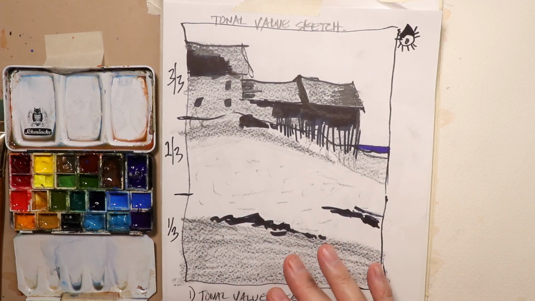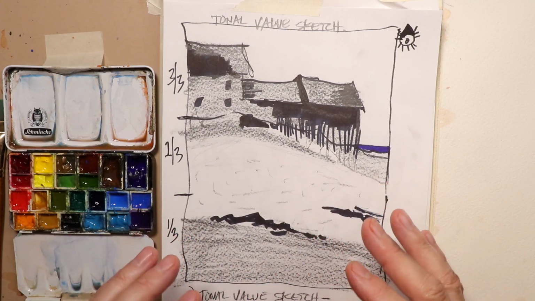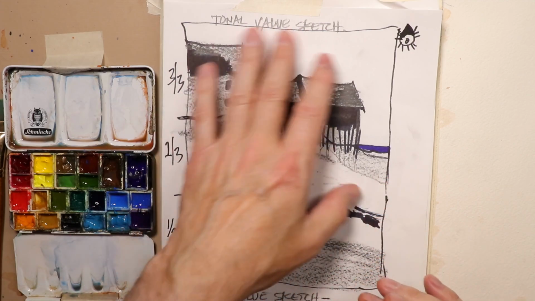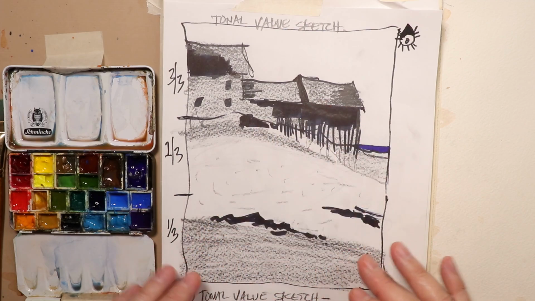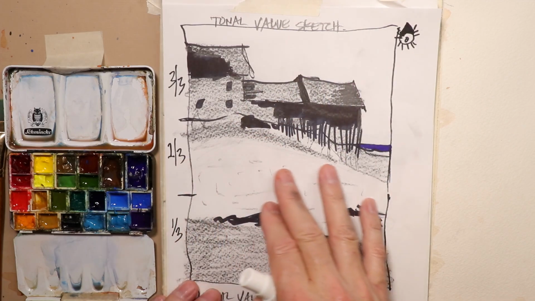So the darks are going to be the least common feature in our painting here, on this painting in particular. So we're going to have more lights. As you can see, the sky is light, the sand through here is very light.